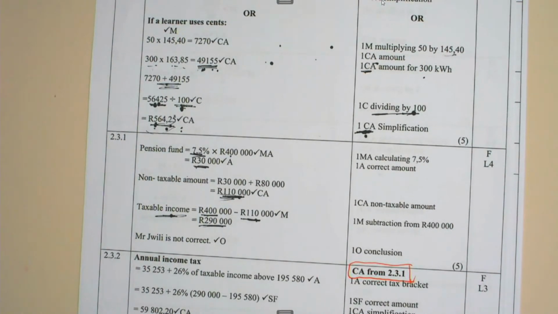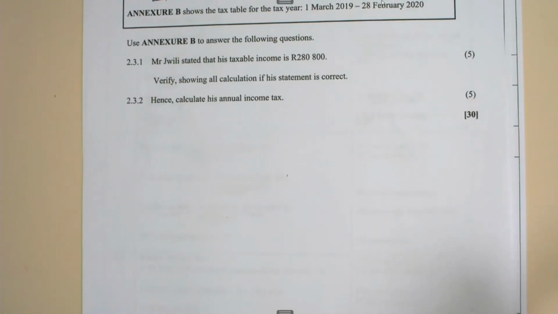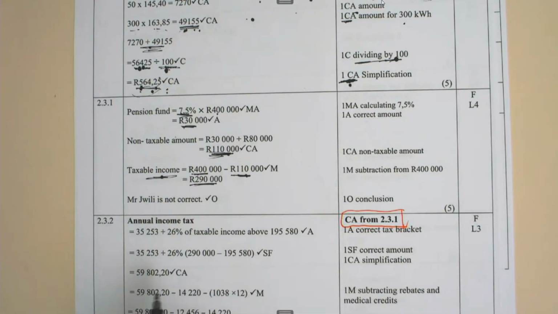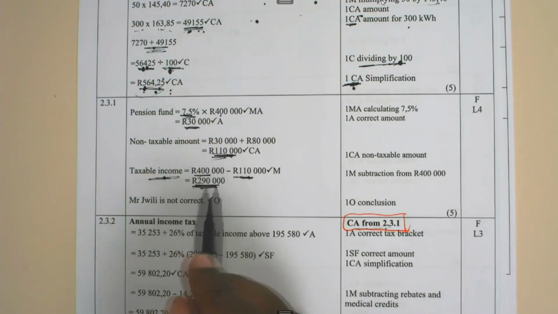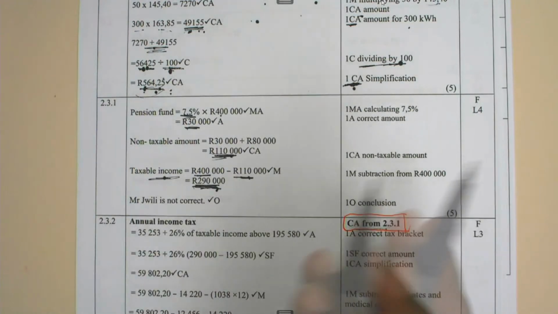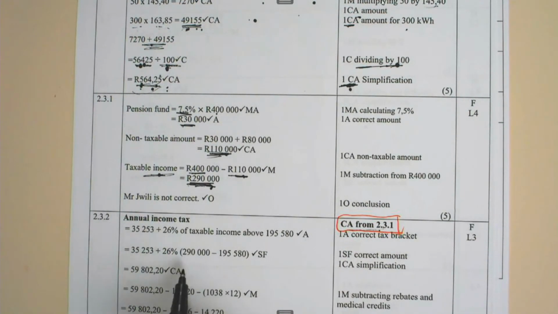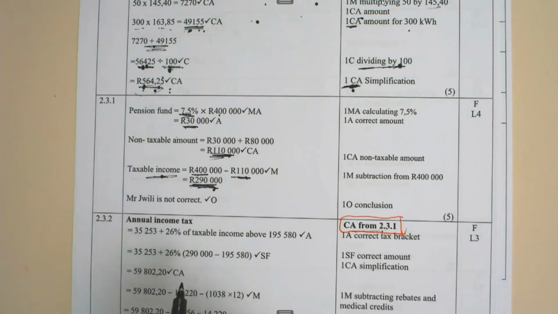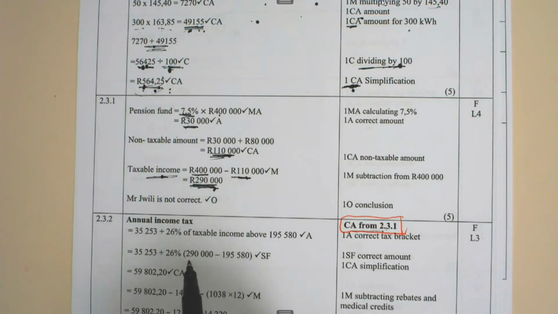Right, 2.3.2. Calculate his annual income tax. Then you choose the brackets. That is the brackets. Remember, you see A from 2.3.1. You see A from 2. If that 290,000 is wrong, if the learner writes another value there, please make sure you check whether the same value from 2.3.1 was used to calculate 2.3.2, which is this amount.